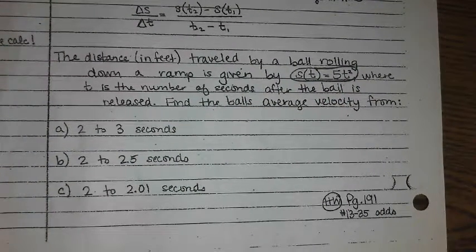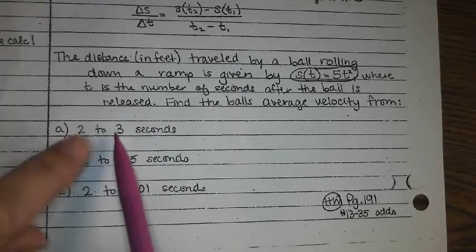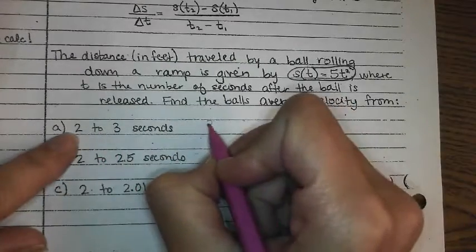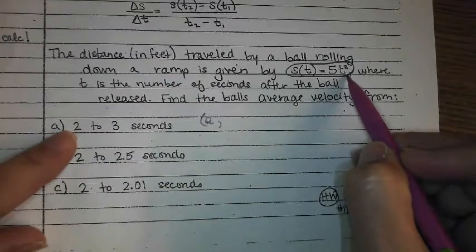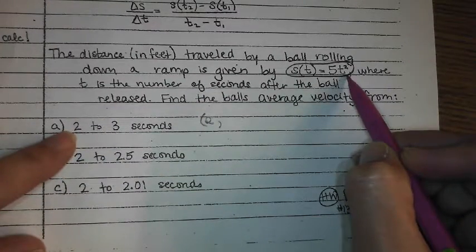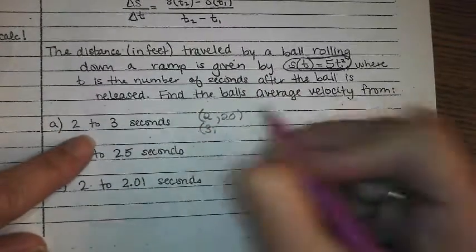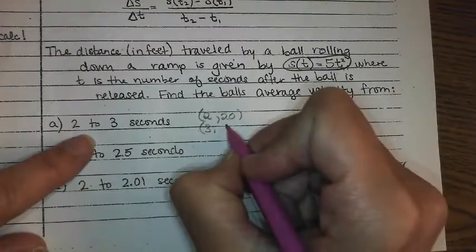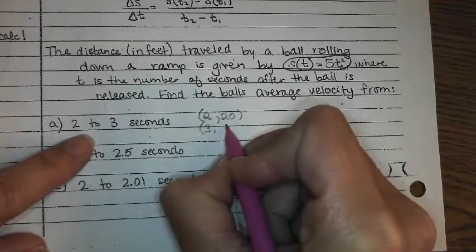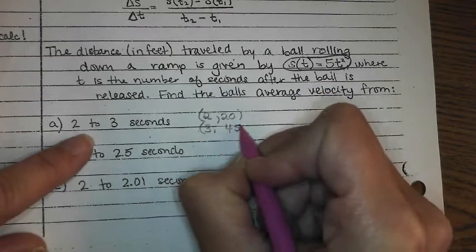Here's our formula for position. So S of t equals 5t squared. So we need to find our position at 2 seconds. What's that? 20. Our position at 3 seconds. What is it? 45.